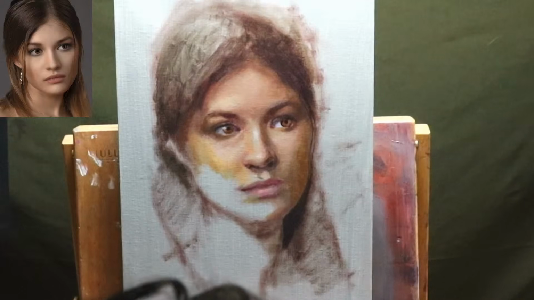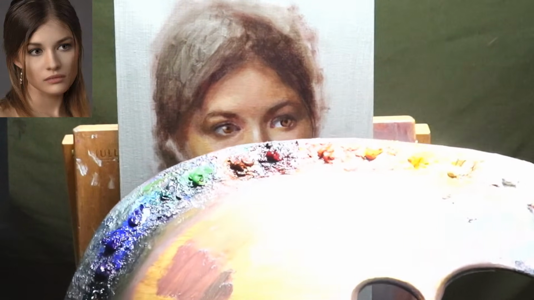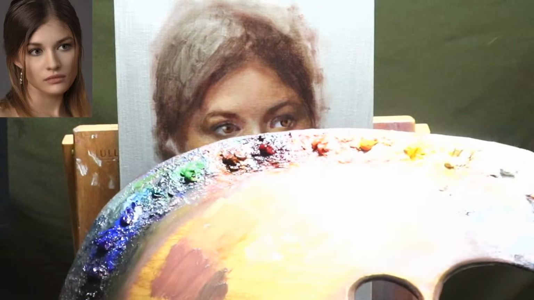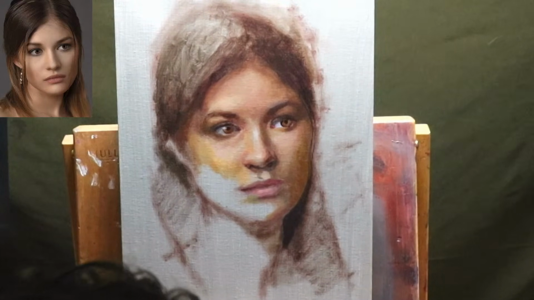So for example, on my palette, I know it's not the same exact one as in the picture, but I know where my reds are, and I know where the blues and the violets are. They're set up in the same exact way.